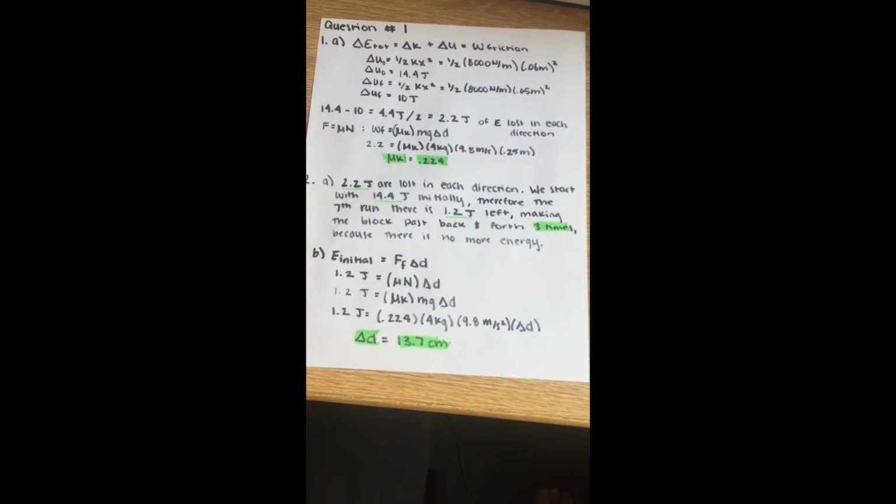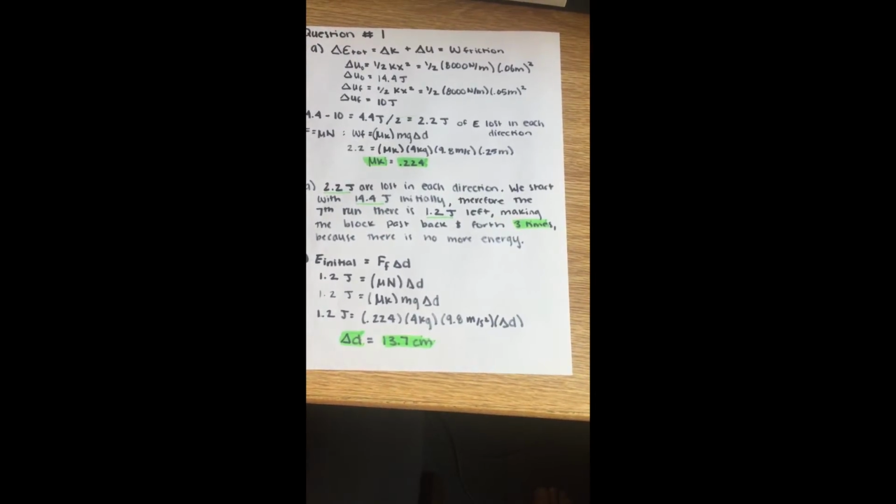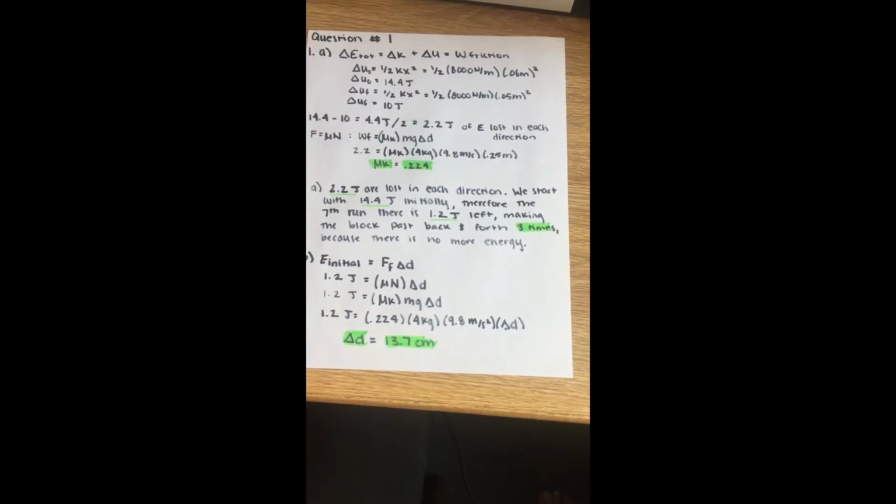So part B of question 1 asks, describe the motion of the block until it comes to a stop. In describing the motion, you should 1. describe how many times the block passes back and forth, and 2. determine where the block stops.